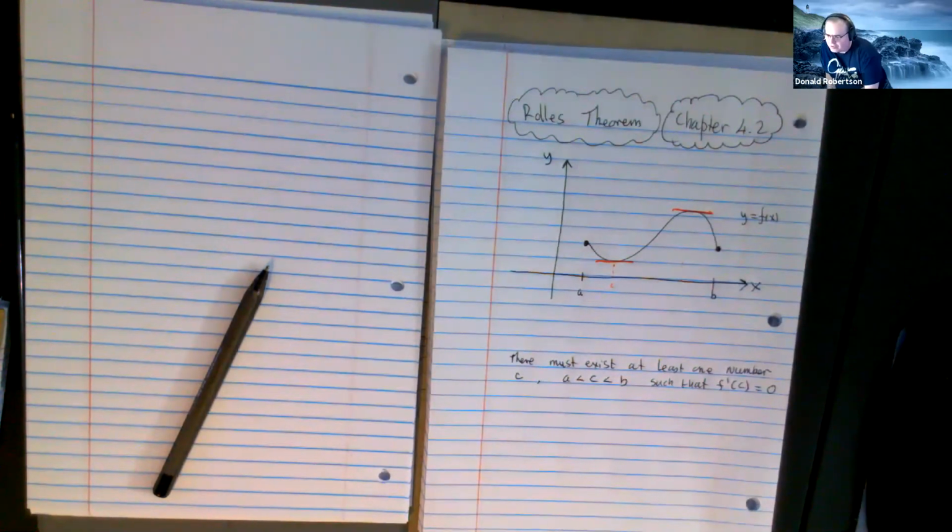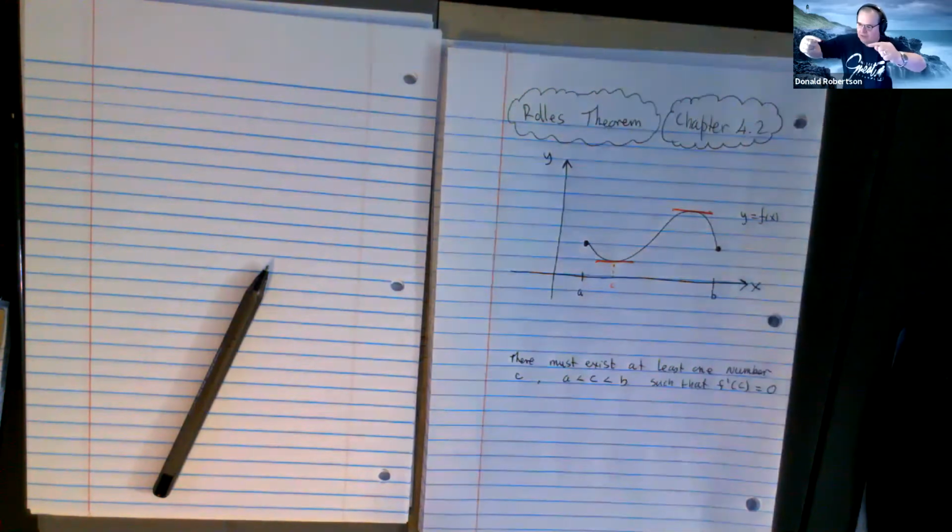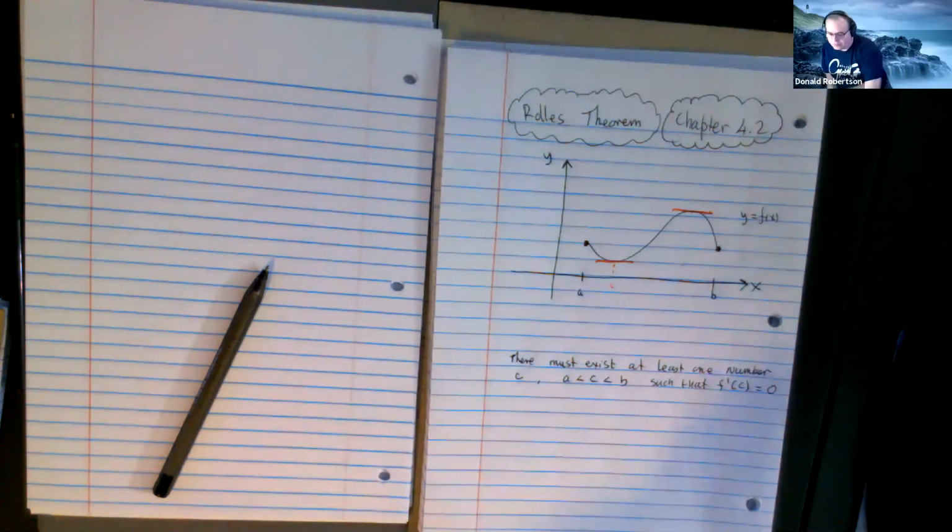I mean, the logic of it kind of makes sense, right? If you start at this height and you finish at this height, and you have to go from one place to the other, and you have to do it as a continuous value, don't you have to curve? And if you curve, won't you make a 0 derivative? You might make it 2 or 3 places, but Rolle's theorem says that it must happen at least in one location.